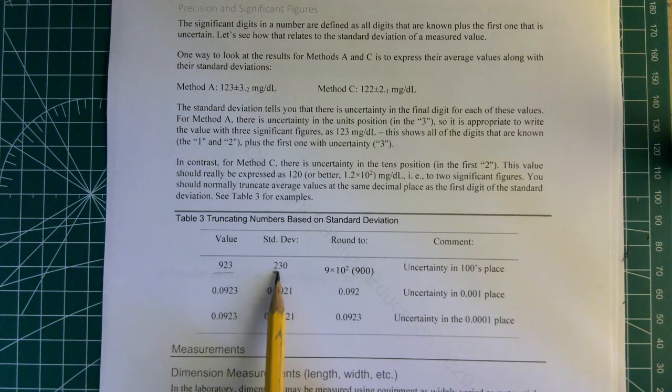So in this case, it's the hundredths position, and we round the value to that. Here we have the thousandths position, and you can see that this value is rounded to that thousandths position. Again, here, the ten-thousandths position, and we get an extra significant digit.